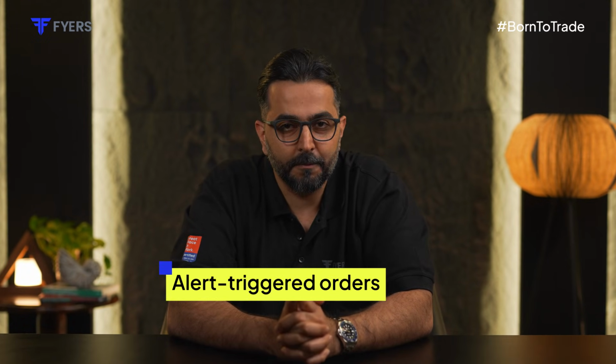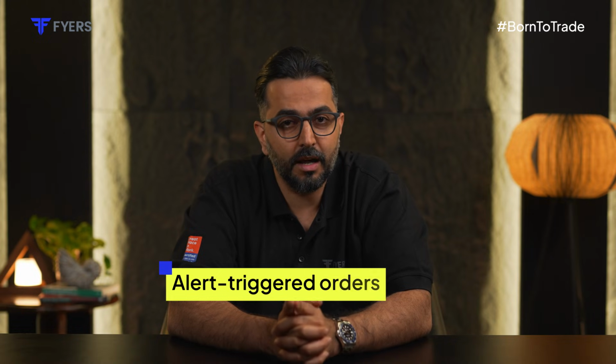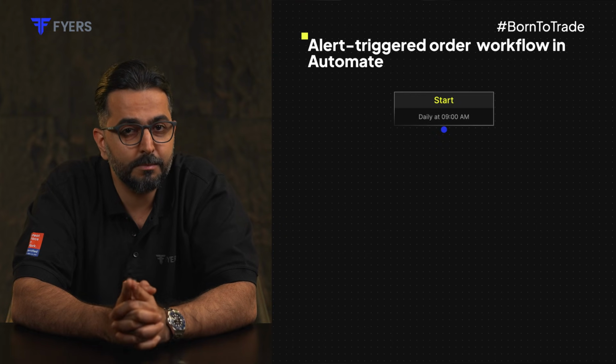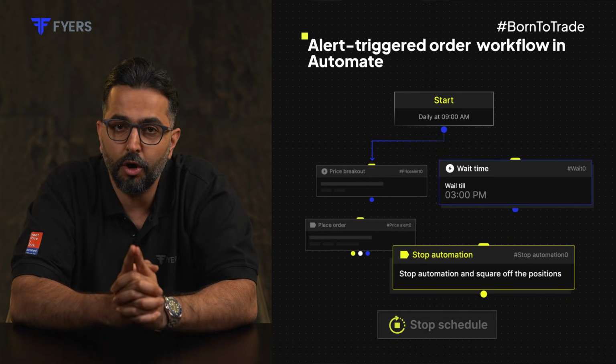in entry. So instead of reacting manually after the breakout, what if the order could be placed in your specific strike price automatically? That's exactly where alert triggered orders come in. They remove the delay between the alert in the underlying and the order entry into your specific symbol. In this video, we'll build a simple alert triggered order workflow in Automate.